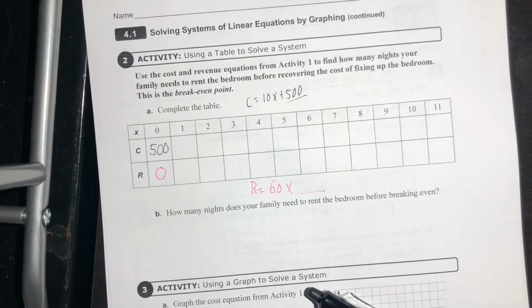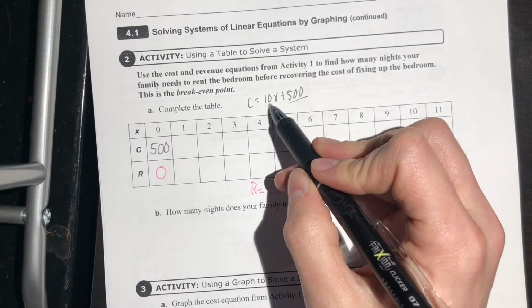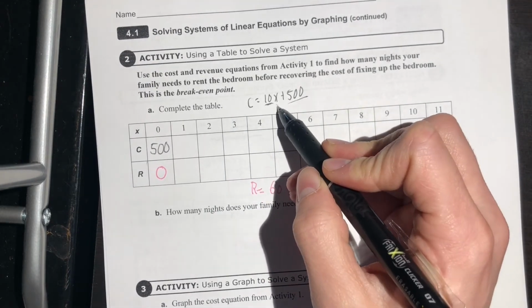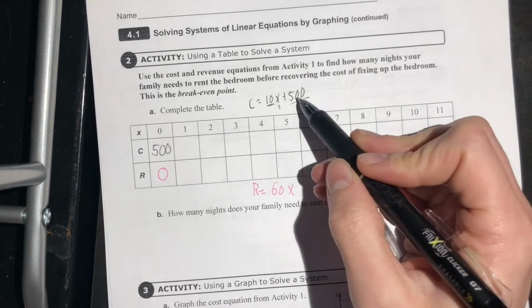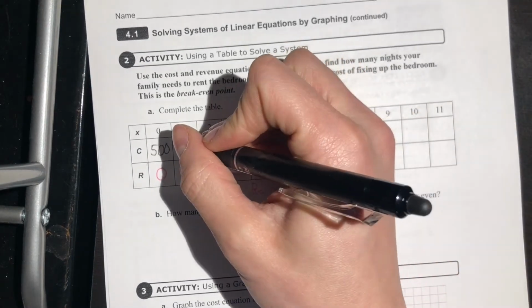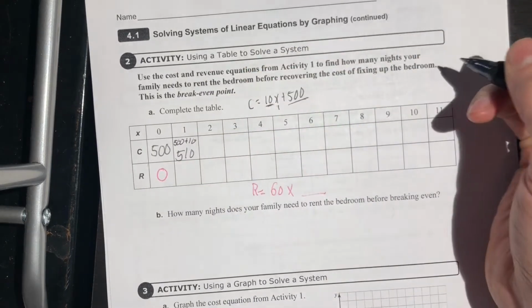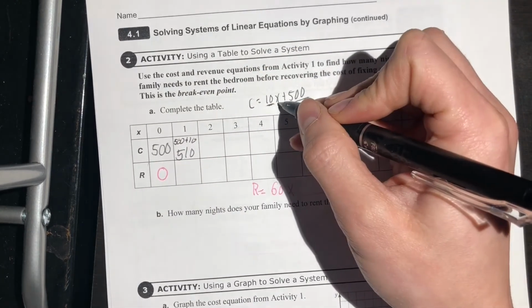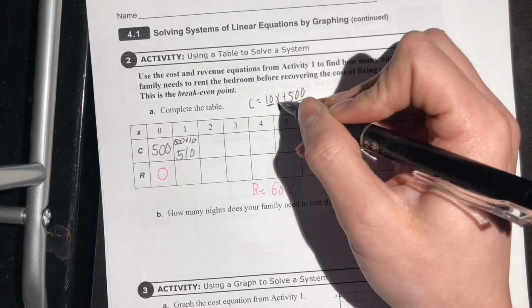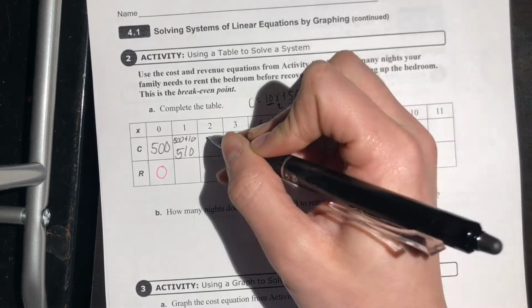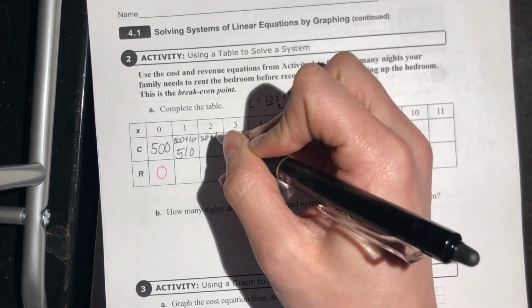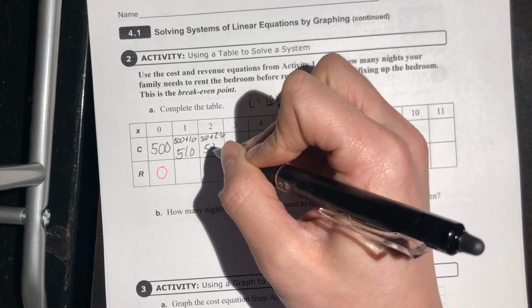So now if we look back at cost, if one person stays there for one night, their total cost was 500 plus 10, so it's 510. And if someone stays there 2 nights, that's 500 plus 10 times 2, which is 20. It's 520.